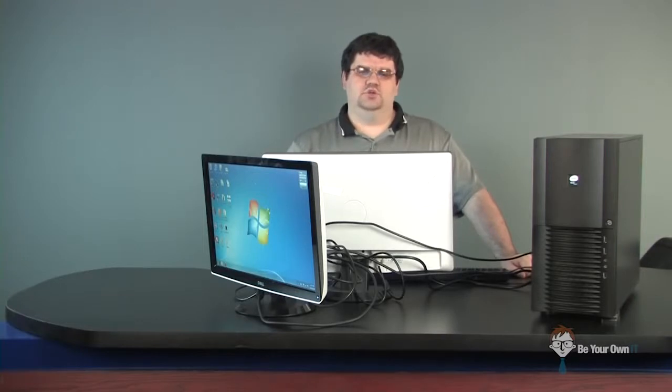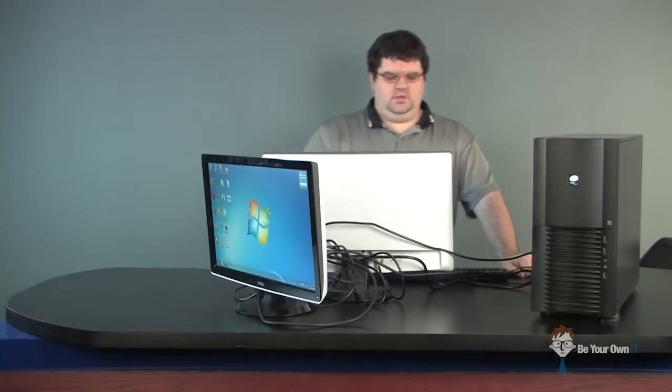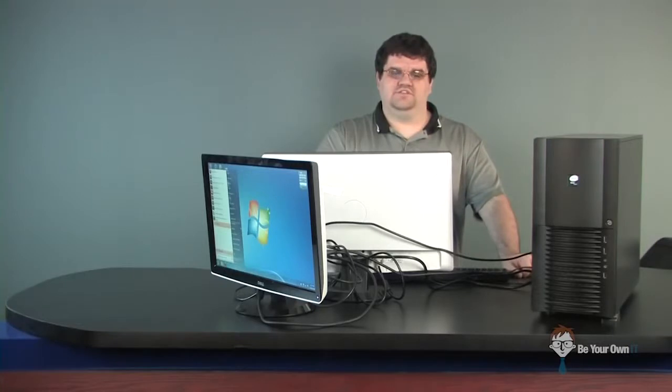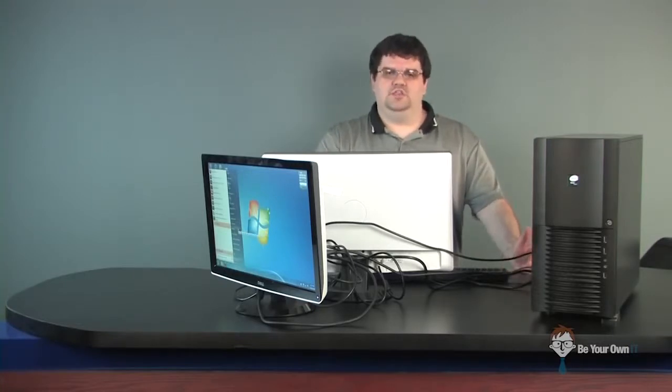Right now, I'm going to show you how to combine partitions in Windows 7, and you should also be able to do this in Windows Vista. Now, when you have a single disk, or a bunch of disks that show up as a single one, and you have them divided up into logical parts, that's called a partition.